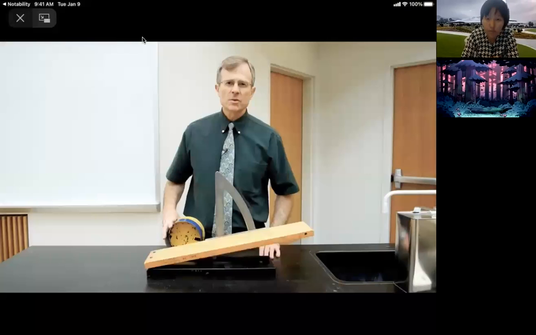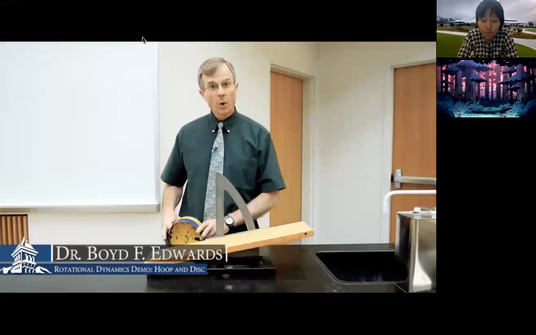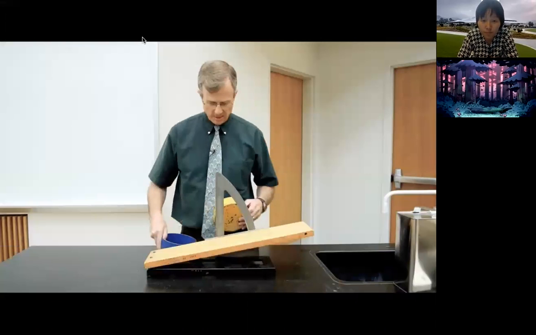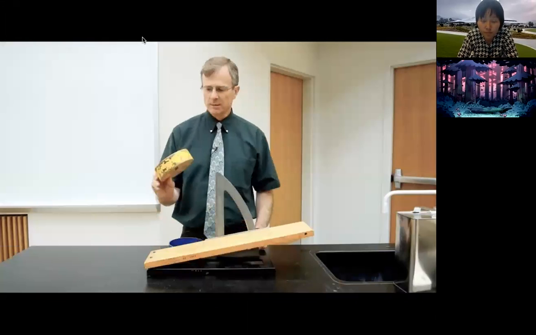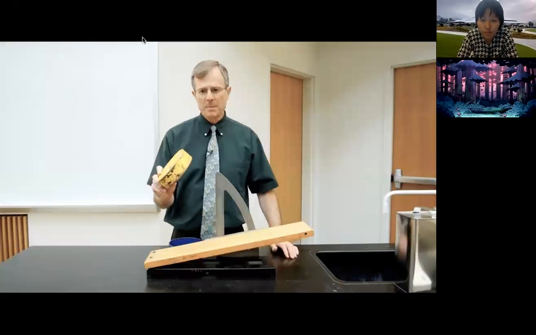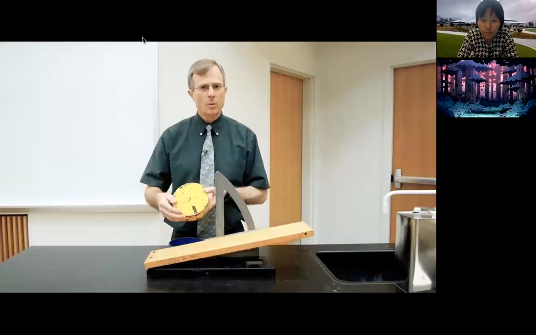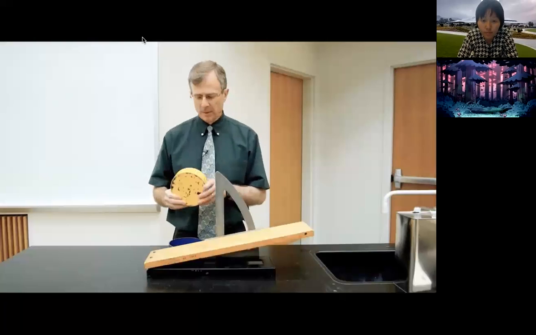I'm going to demonstrate the effect of moment of inertia on a rolling disk. This is a solid disk. It has moment of inertia 1/2 m, the mass, r, the radius, squared. 1/2 mr squared for this solid disk.